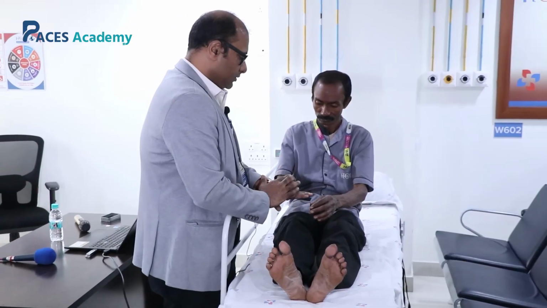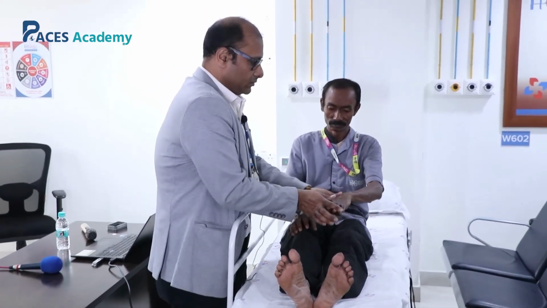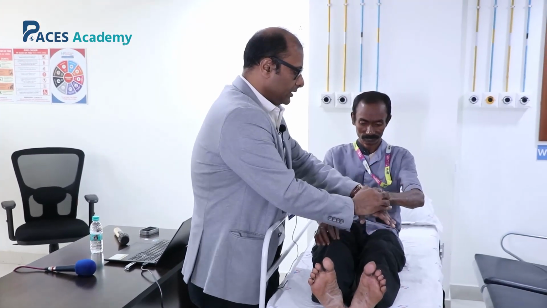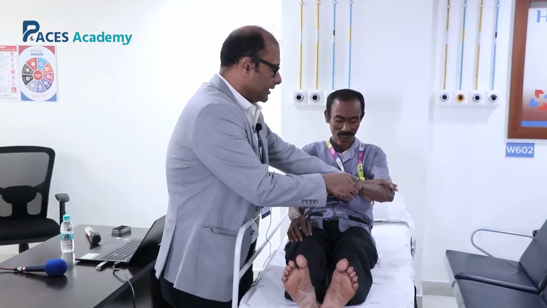Release my hand, and this hand also. Always compare with the other hand. Push my hands and push my hands this way. So always examine from the deltoid, biceps, triceps and wrist extension flexion and compare bilaterally.